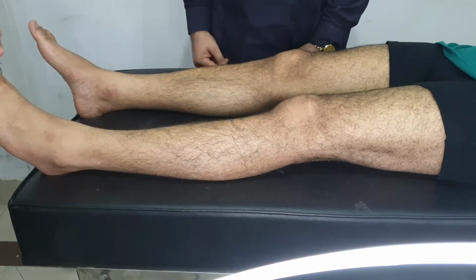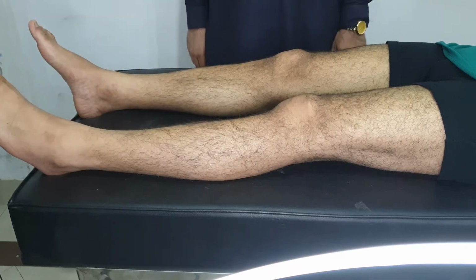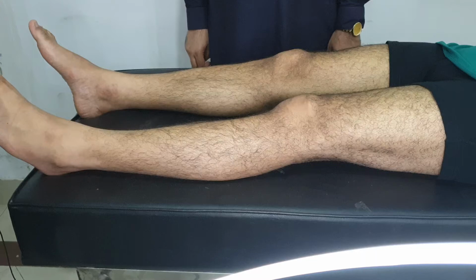So how will you proceed from this point? Sir, keeping in view that after the application of POP cast and there was underlying fracture of tibia and fibula, the patient's symptoms most probably direct us towards the compartment syndrome.